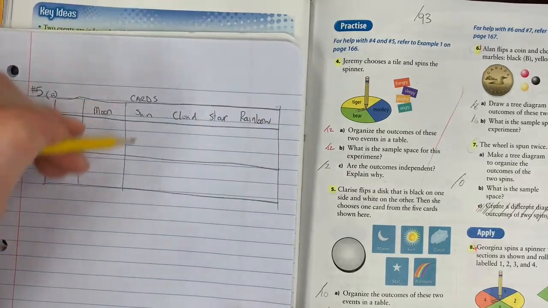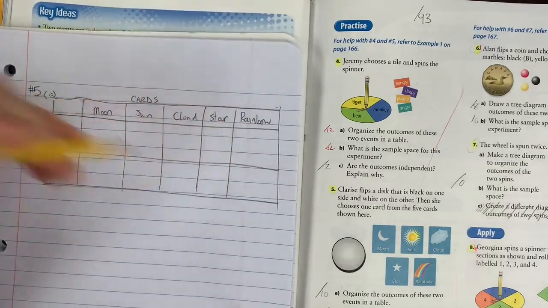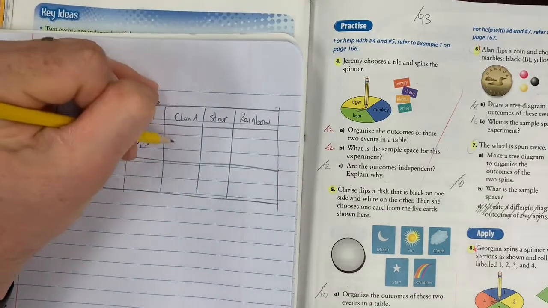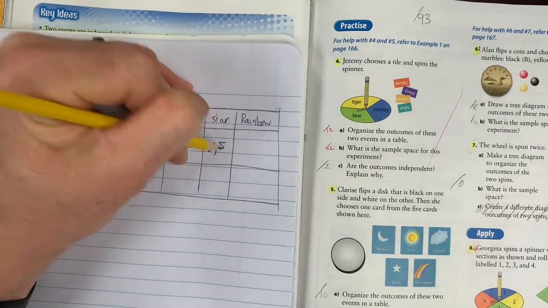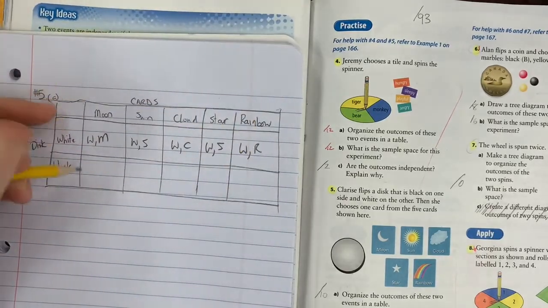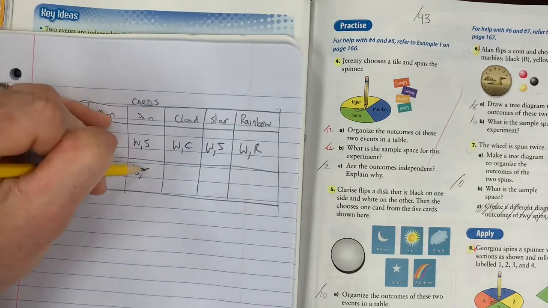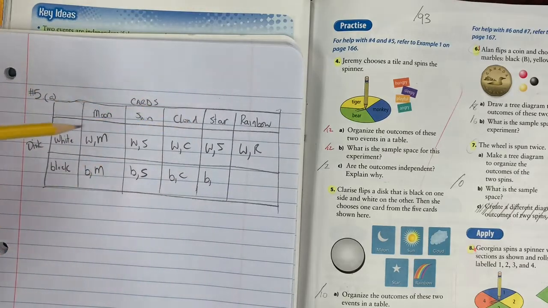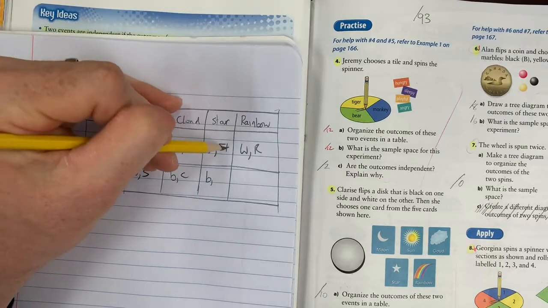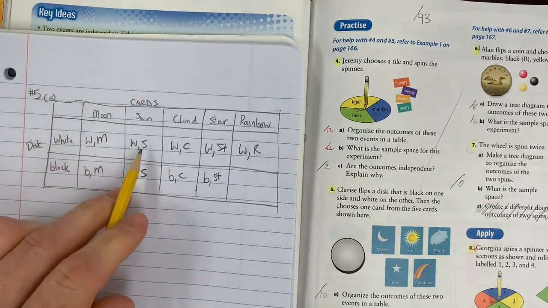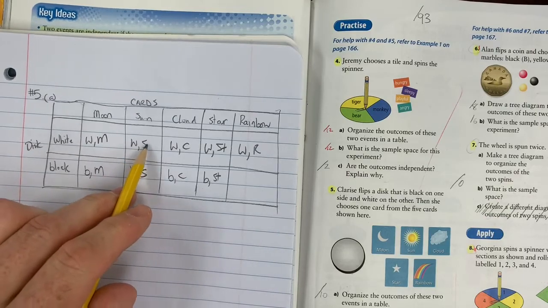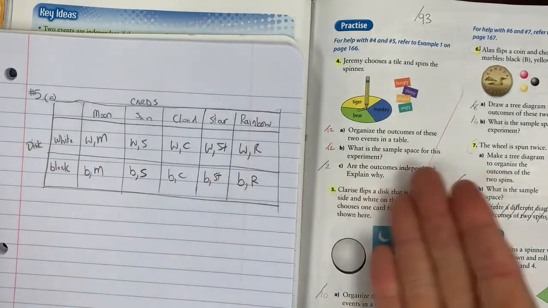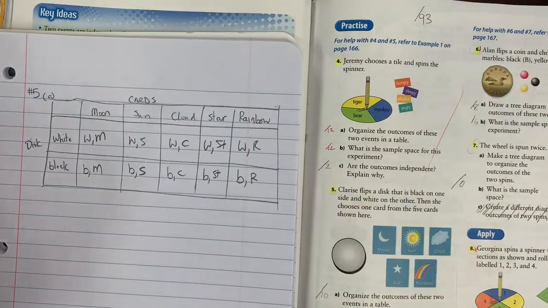Now we just have to fill in all of the possible combinations. So we can have a white and a moon, white and a sun, white and a cloud, white star, white rainbow, black moon, black sun, black cloud, black. Oh, here we had an example and I almost missed it. So for star, we're going to put ST, so it differentiates between sun and star: white and sun, white and star, black and rainbow. Okay, so there is a table completed, organizing all of the events. Here are the possible outcomes.